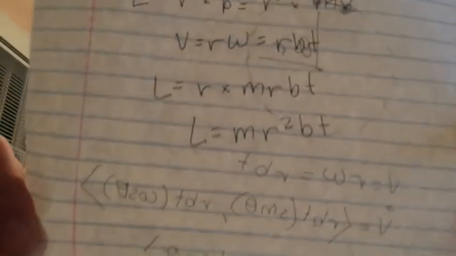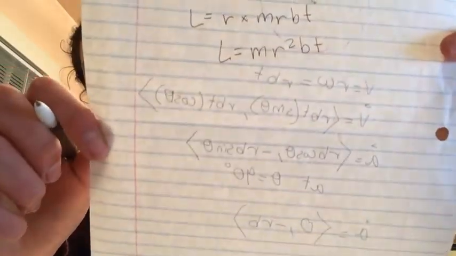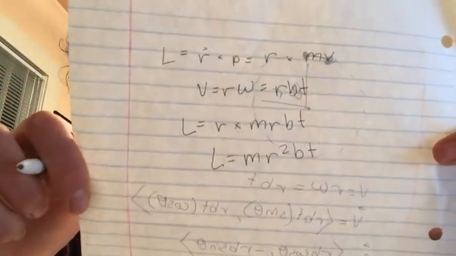So our final answer, when we multiply this all together, is that the angular momentum is equal to m r squared bt, just like this. And this is option C on the AP exam, question 32.